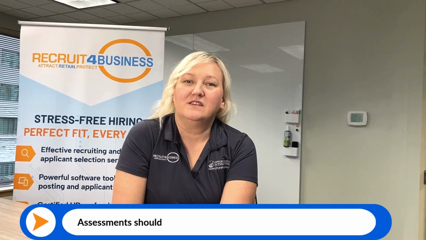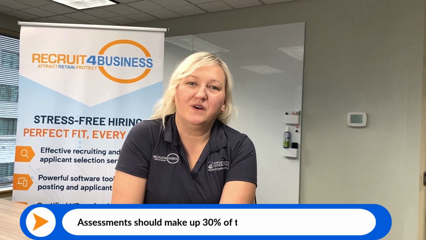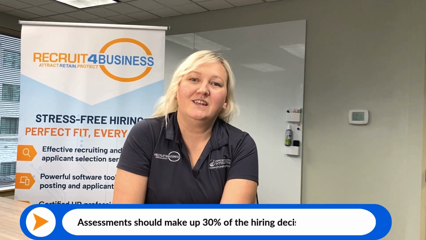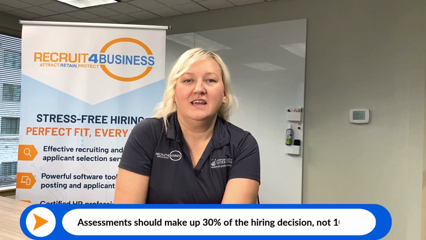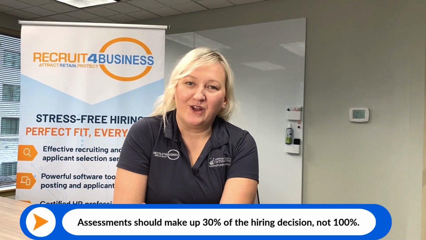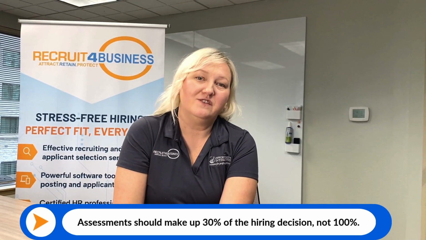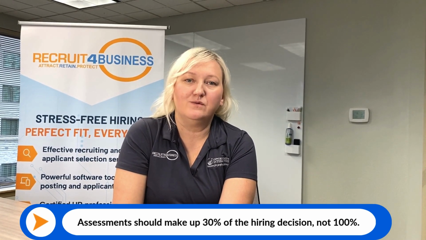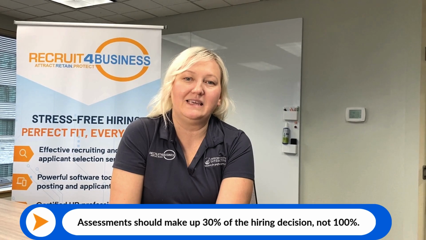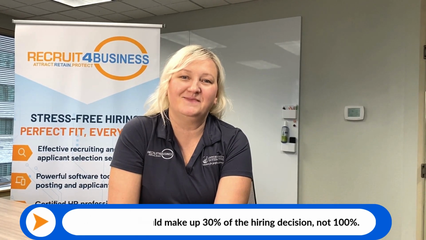Although the assessment is an amazing tool to use in your hiring process, it is only 30% of your decision-making process. You still have to go through the proper interview. You still need to look at their work history. You still want to do reference checks to make sure that there's nothing that would be a red flag that would eliminate that candidate in the hiring process.